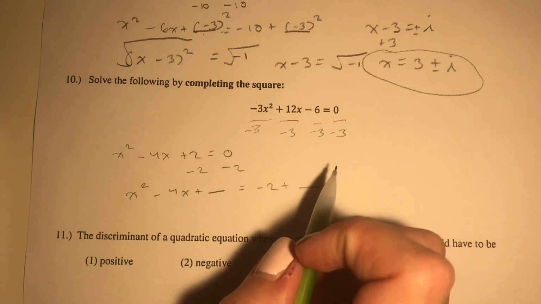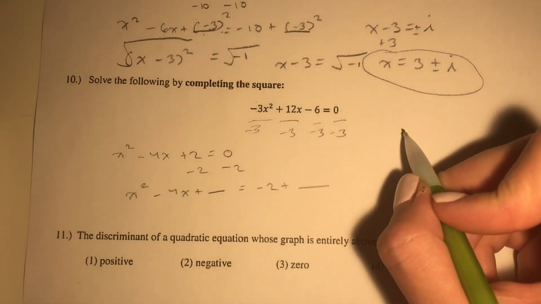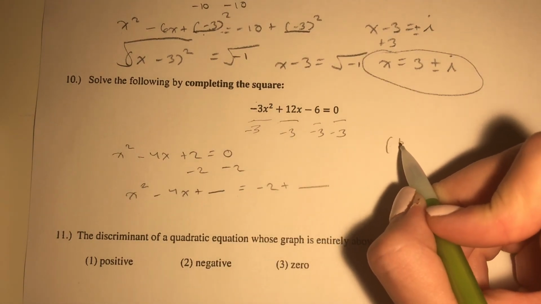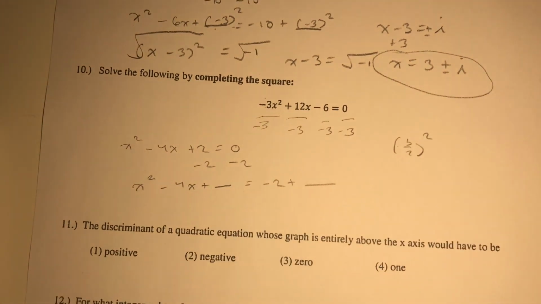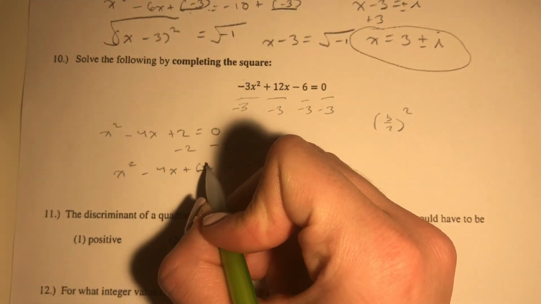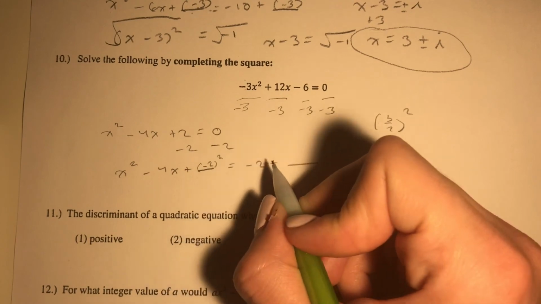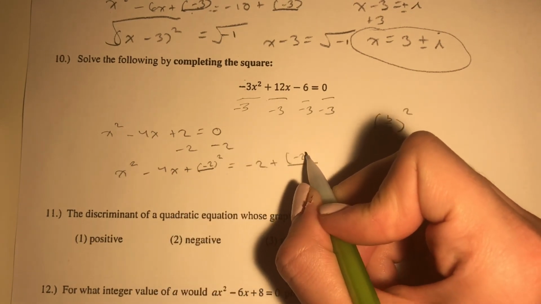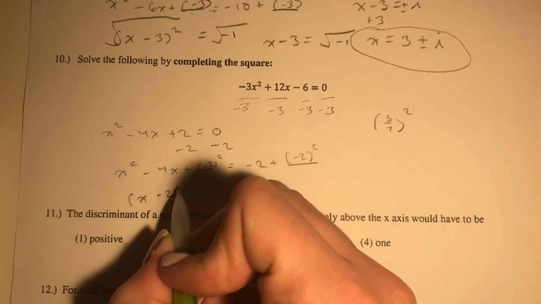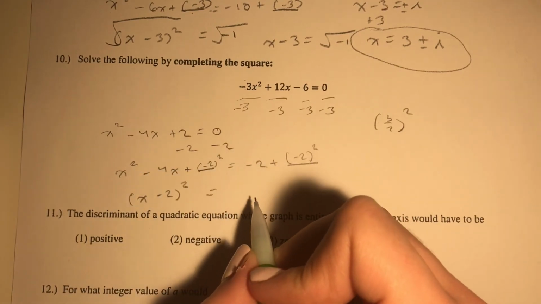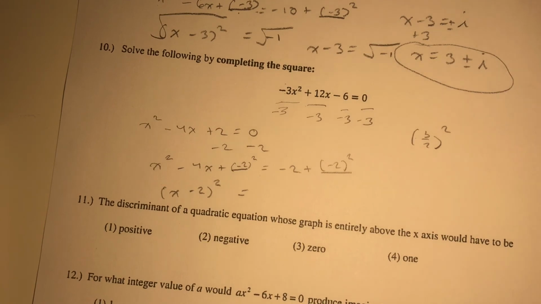So what goes in these blanks is going to be, here, I'll show you a visual representation, b over 2 squared. So negative 4 divided by 2 is going to be negative 2 squared. We're just going to write that out, negative 2 squared. Then we're going to duplicate that, bring it on over here, negative 2 squared. So we're just going to do x minus 2 squared equals, what's negative 2 plus negative 2 squared? Negative 2 squared is going to give us a positive 4, so 4 minus 2 is going to give us positive 2.